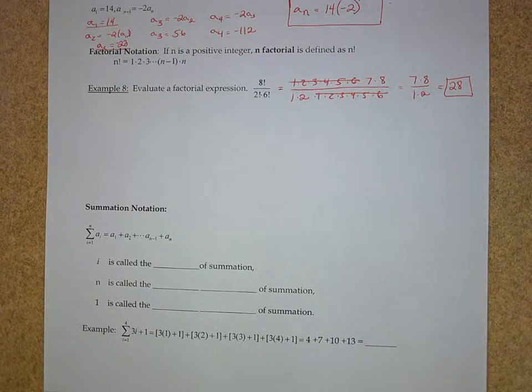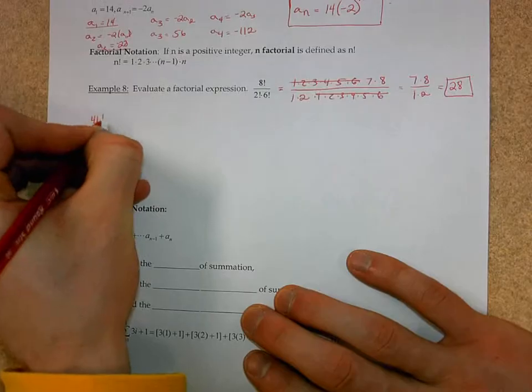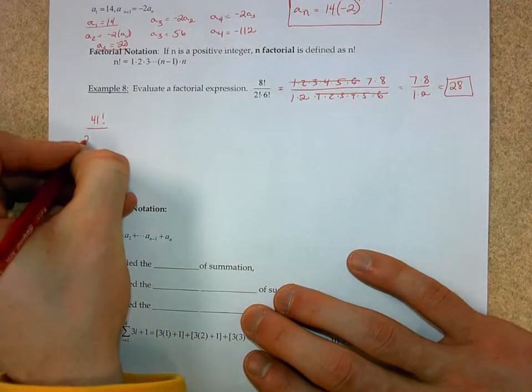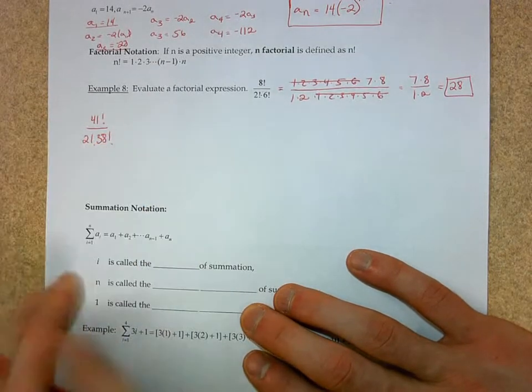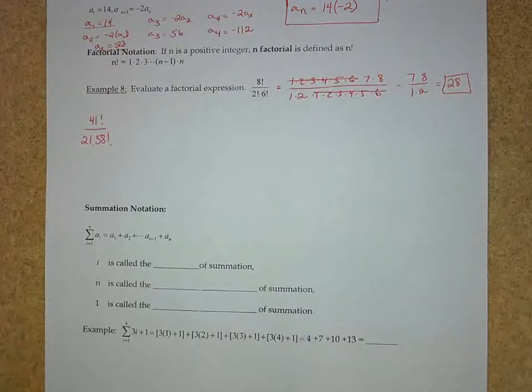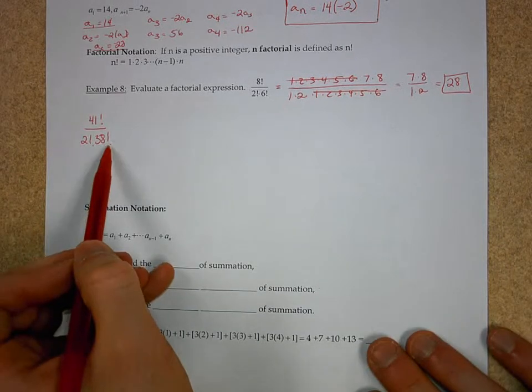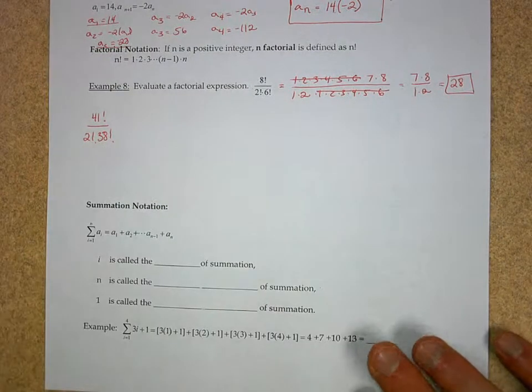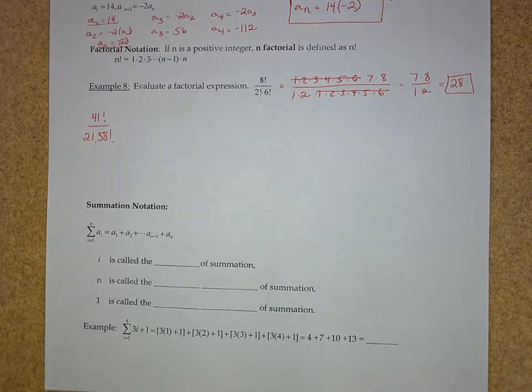If I were to go something a little bit more expansive, where I don't want to write down every single factor, let's say I have 41 factorial over 2 factorial 38 factorial. This is where it's beneficial to write in descending order. I know that in the denominator I've got 38 factorial, and that's 38 times 37 times 36 times 35, all the way down to 1.